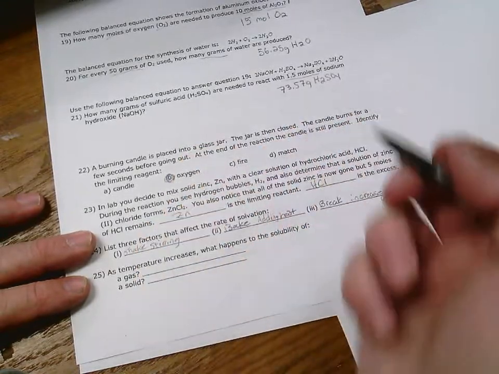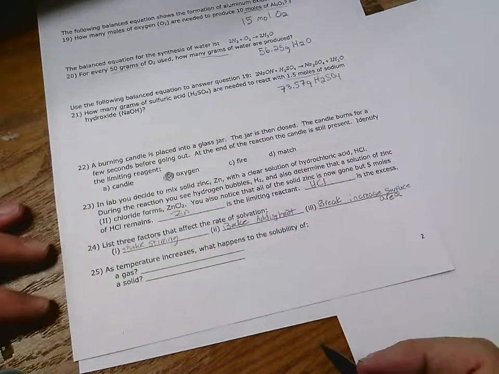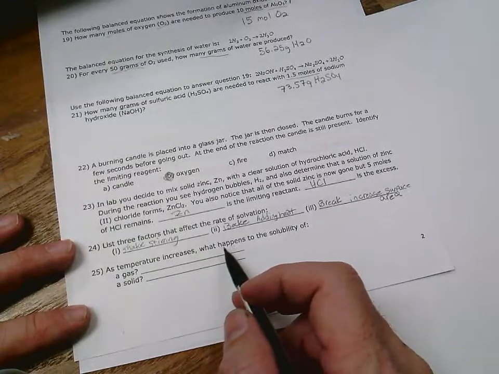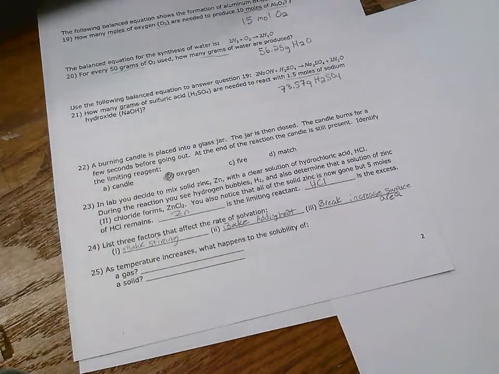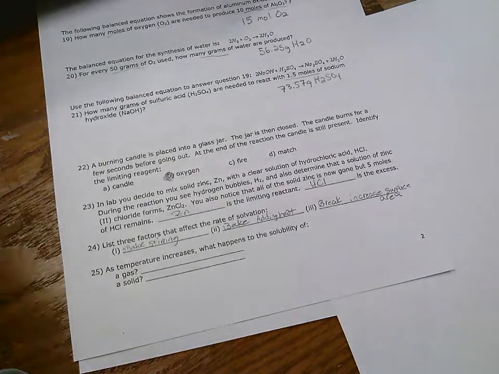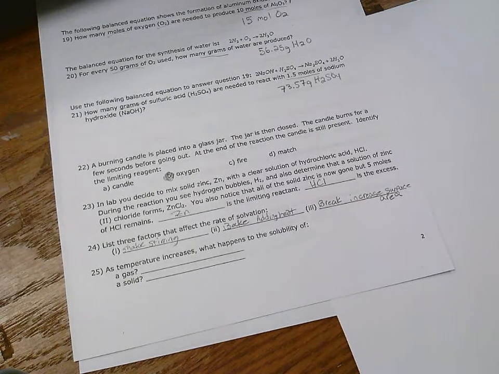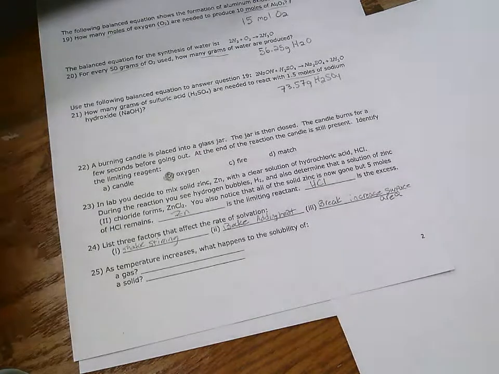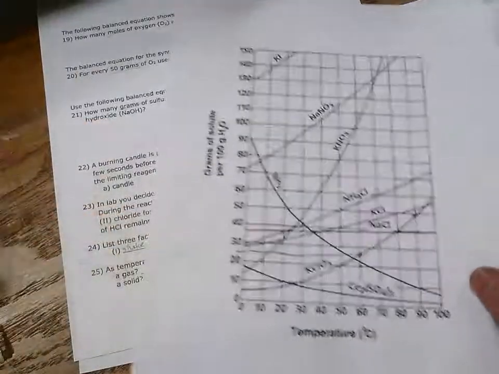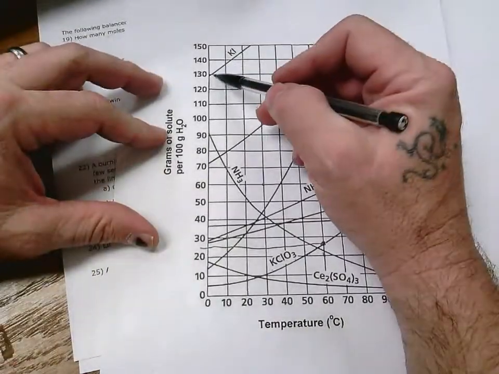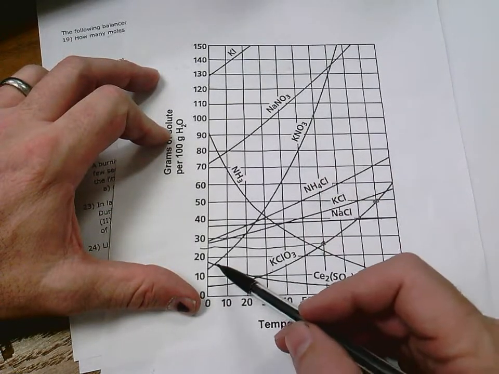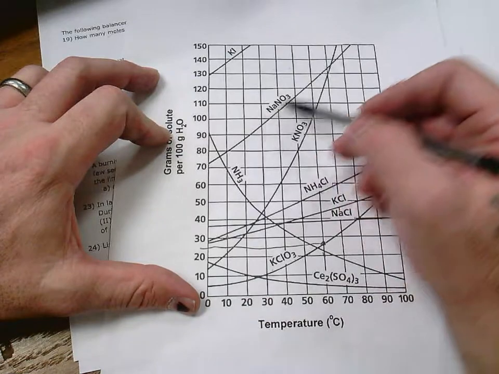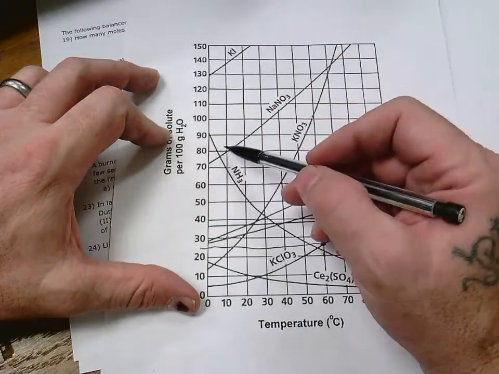Okay, as temperature increases, what happens to the solubility? Well, let's get a solubility chart and let's look. Okay, so these are all my solids, and as temperature goes up, the solubility on all my solids goes up, up, up.